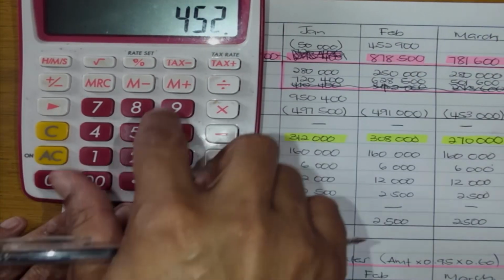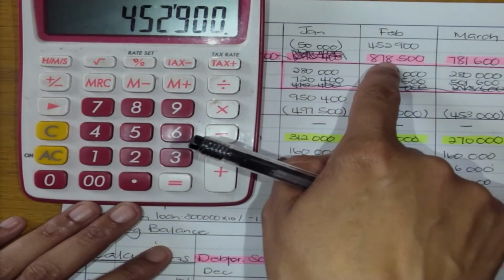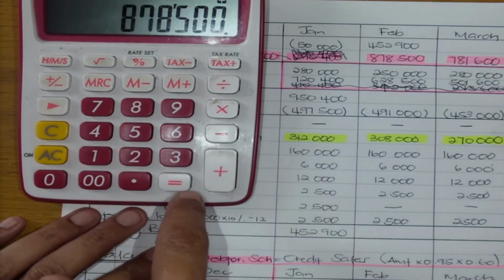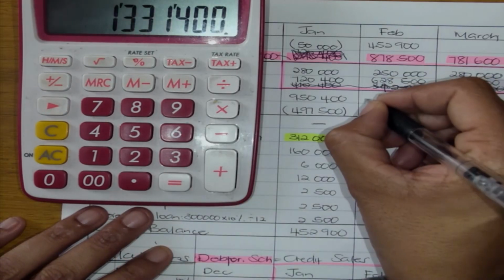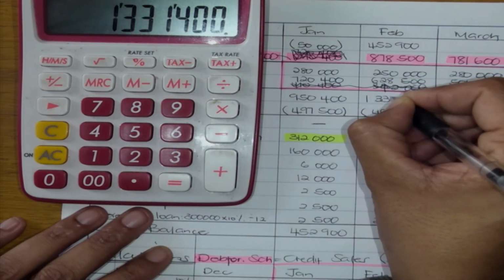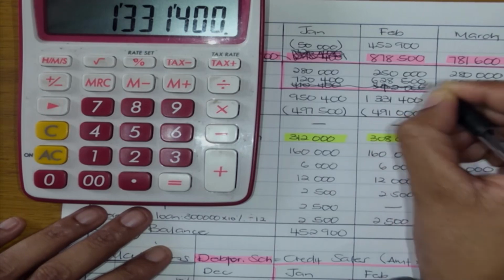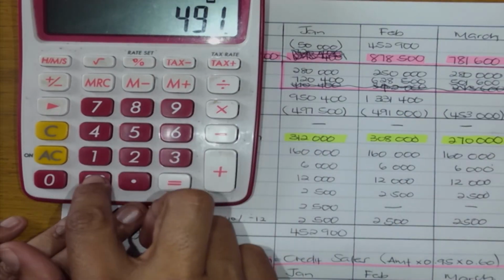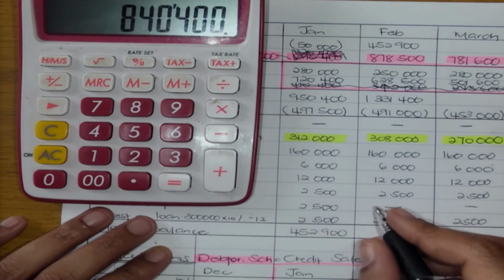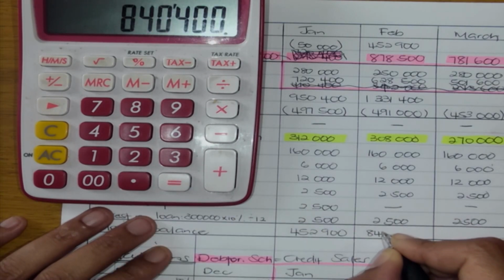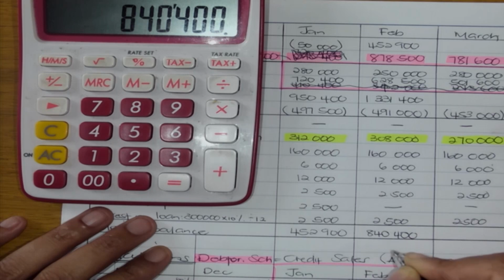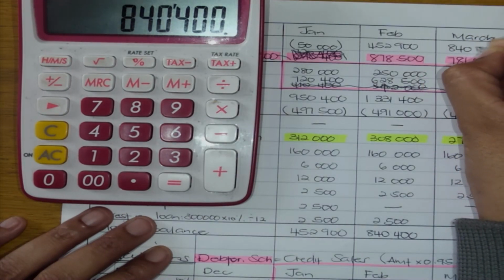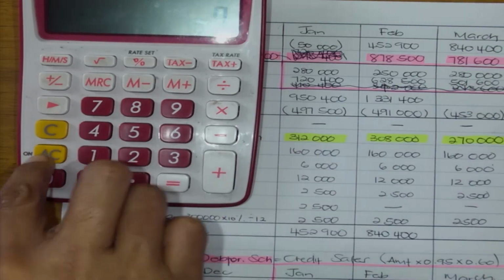I take my 452,900, which is my opening balance, plus my cash receipts, 878,500, will give me my total receipts, 1,331,400. I take my total receipts minus my payments, will give me my closing balance. My closing balance of 1 month becomes my opening balance of my next month. Then I do the process again.